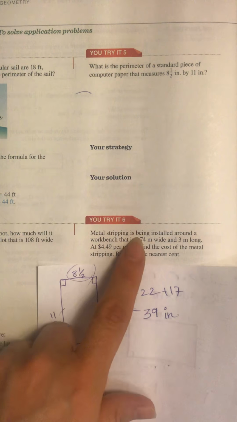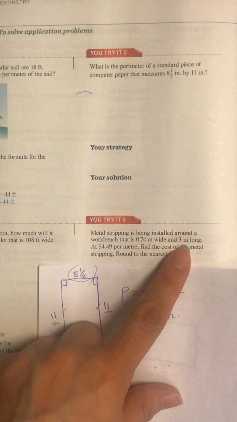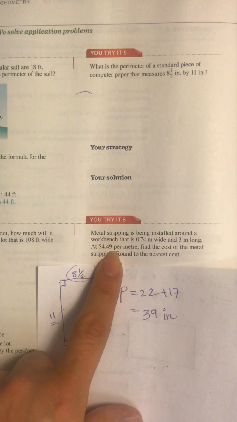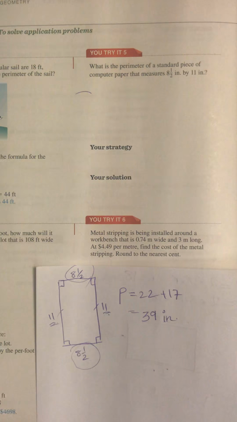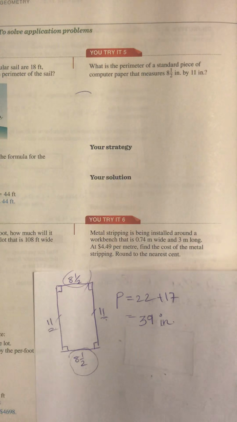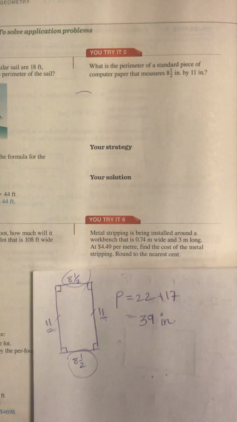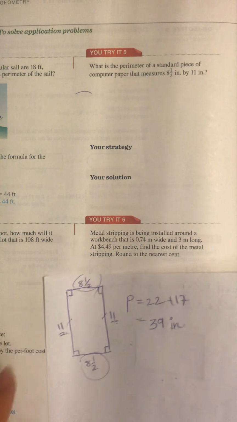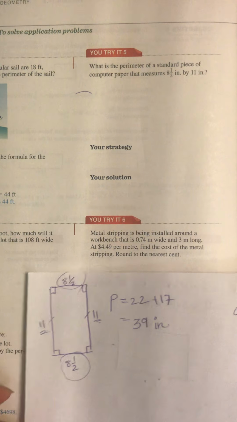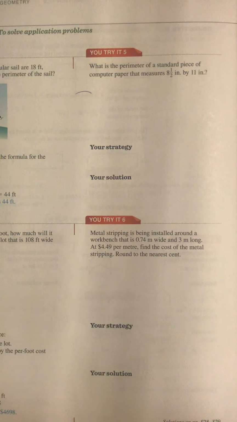You-Try 6. Metal stripping is being installed around a workbench that is this much wide and this much long. At this price per meter, find the cost of the metal stripping. Again, I do emphasize for the examples and You-Tries, please only come to the videos after you've tried them and studied them, just to listen to what I have to add to the great job that you have done. So don't start them unless you have fully worked on them yourself.